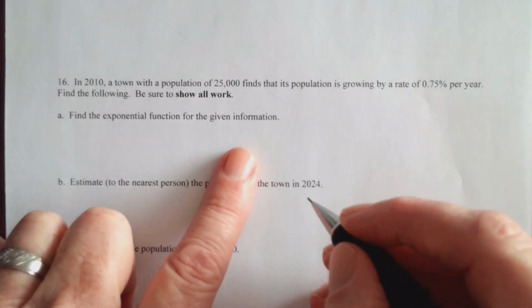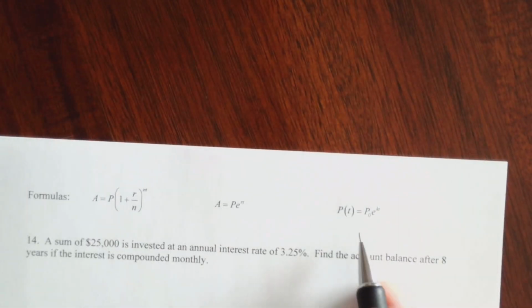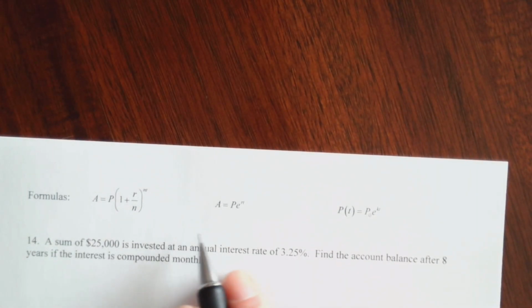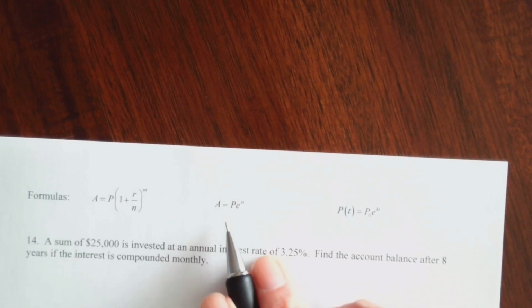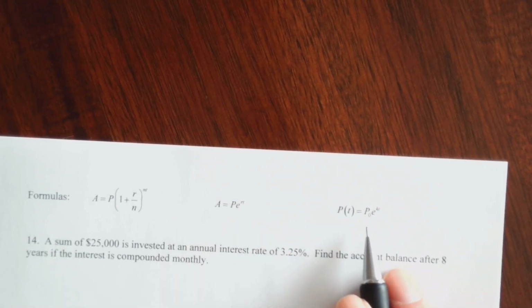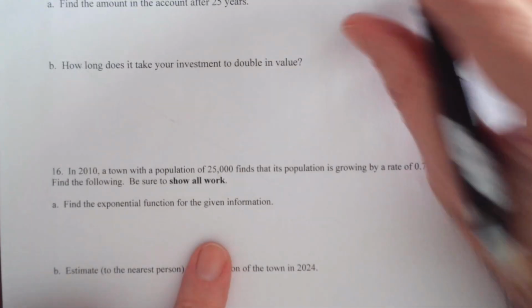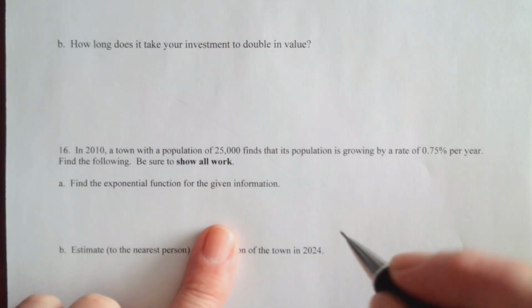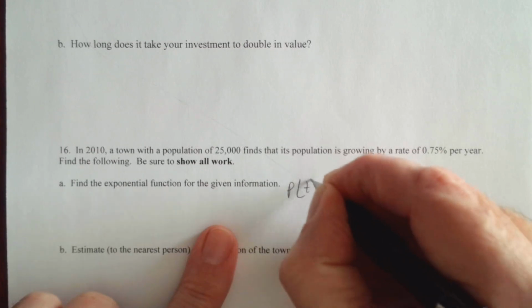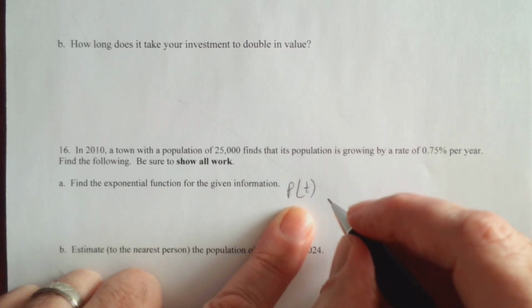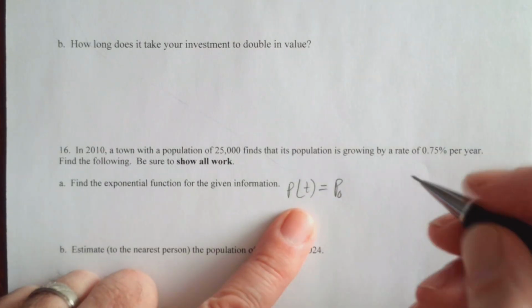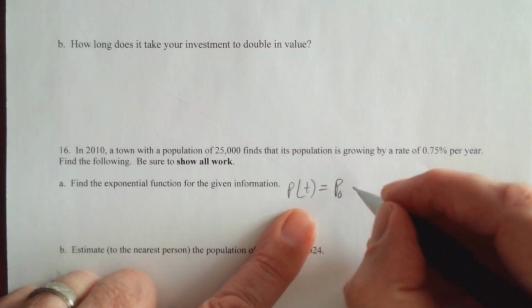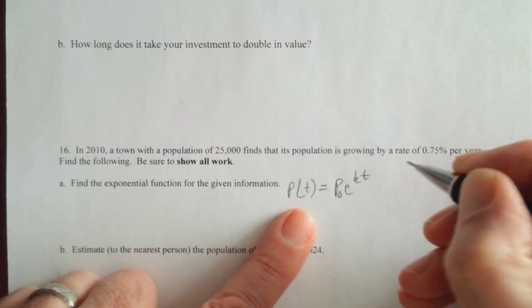So first of all, find the exponential function for the given information. Well, first of all, we have a formula for the population function. That's this one here. It's similar to the PERT formula, but the PERT formula is used with interest rates, compound interest that's compounded continuously, whereas this is for population growth, which is what we have here. So it's P of t, which is the population after t years, is equal to P naught, the starting population at time t equals 0, times e to the kt power.